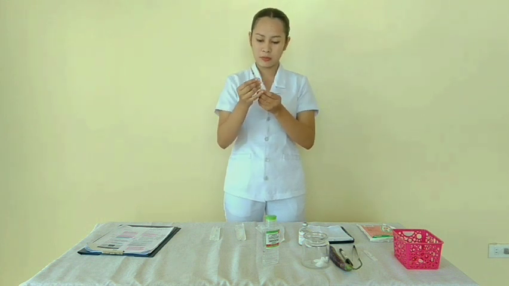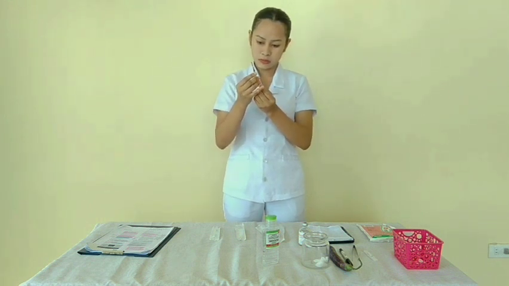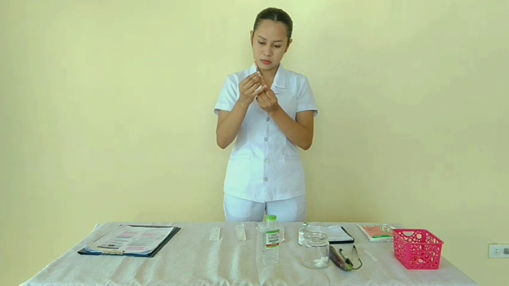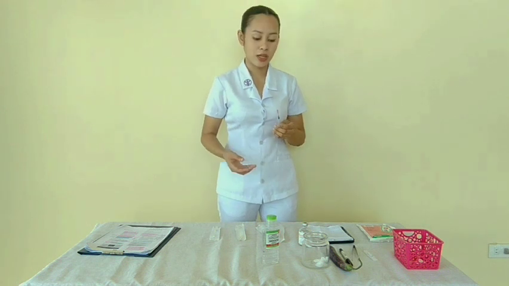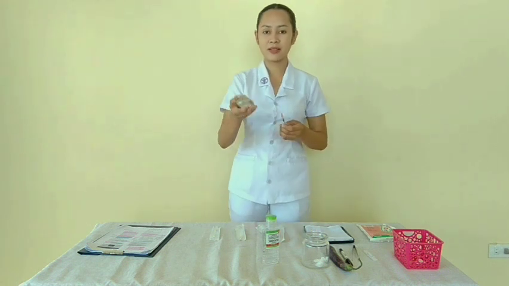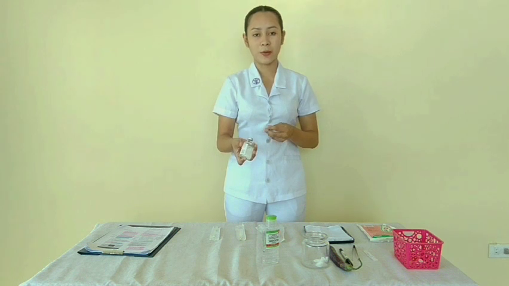Then draw into the syringe the amount of air equal to the volume of medication to be withdrawn. Then, after that, carefully insert the needle into the upright vial through the center of the rubber cap.